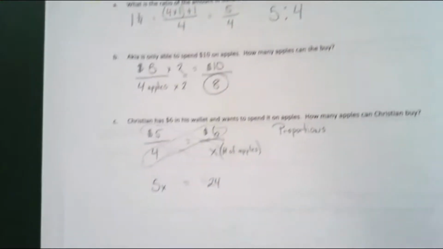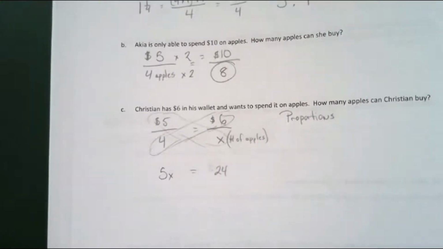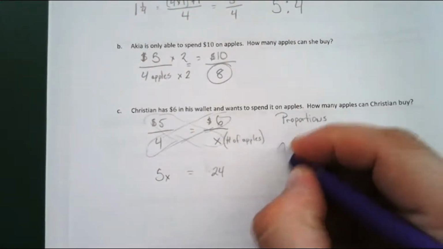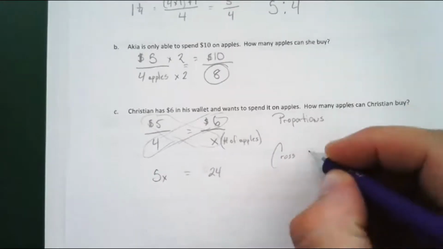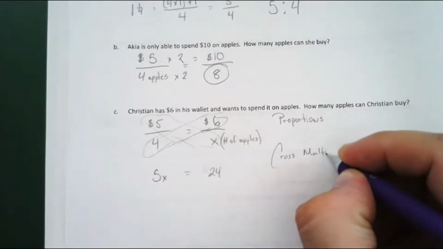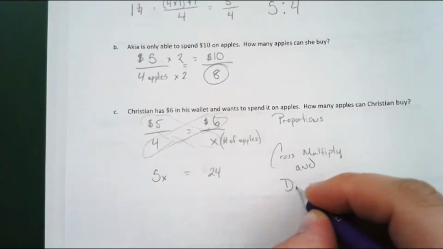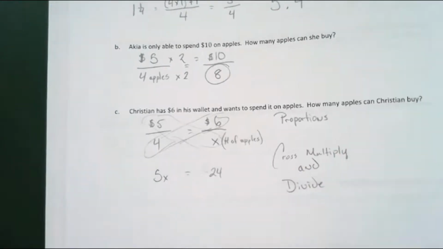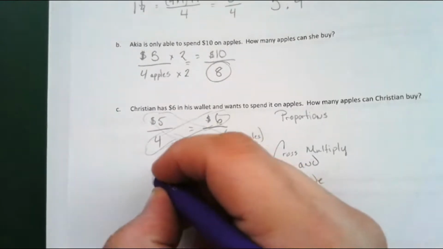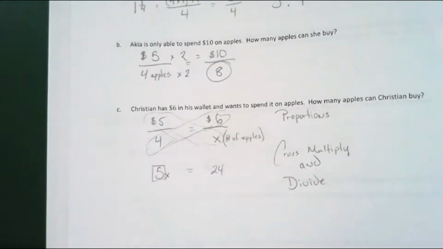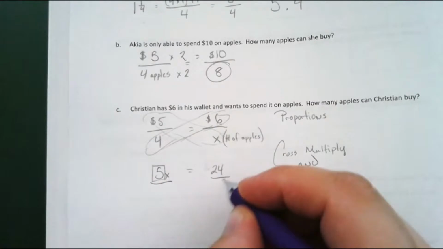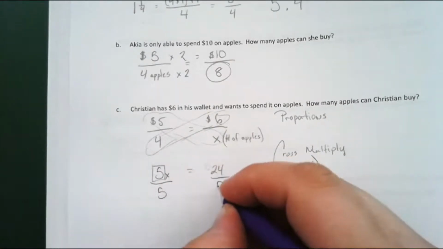So I got to figure out what that x equals. This is where we're going to cross multiply and divide. What you're going to divide is the number with that variable. So we're going to divide both sides by 5.